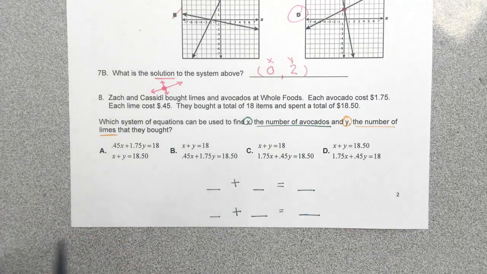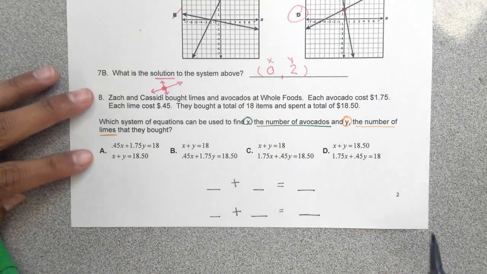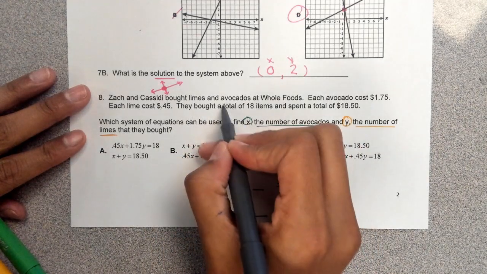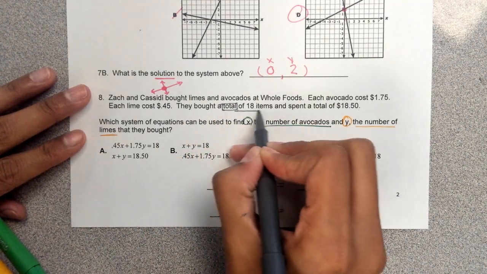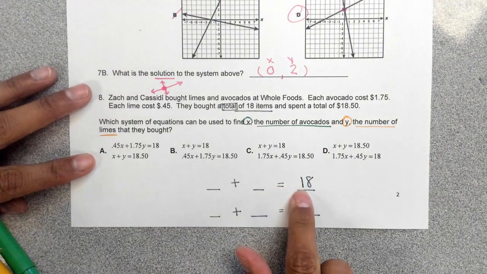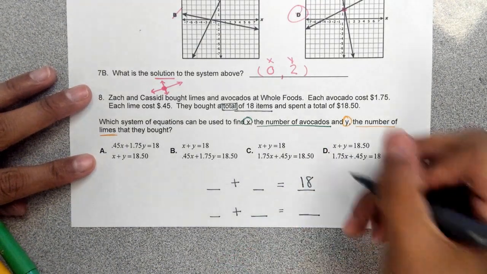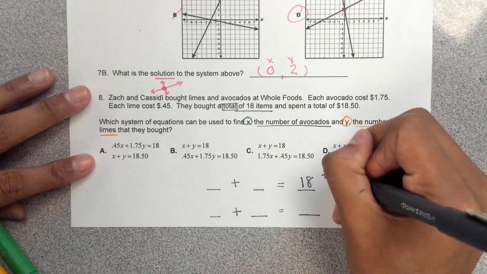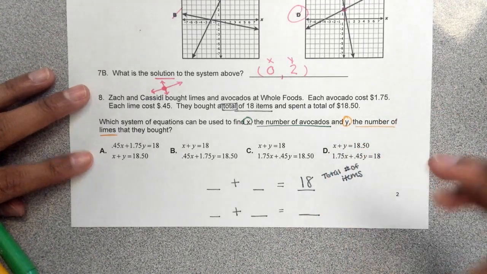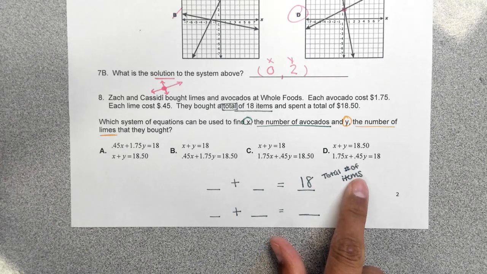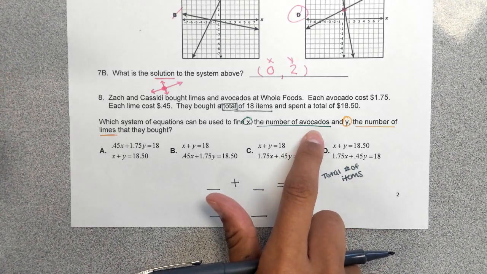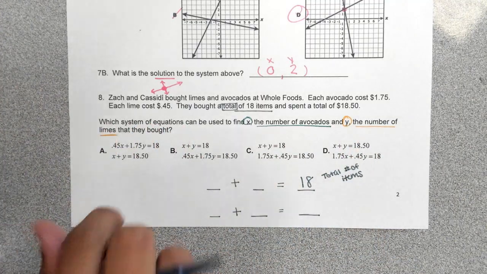And now I'm going to start with my total. So what is the total here? There's two totals. The first one says they bought a total of 18 items. So we're going to put 18 here because that equal sign means total equals 18. And this is the total number of items. Well, what are the items that they're buying? They're buying avocados and they're buying limes.